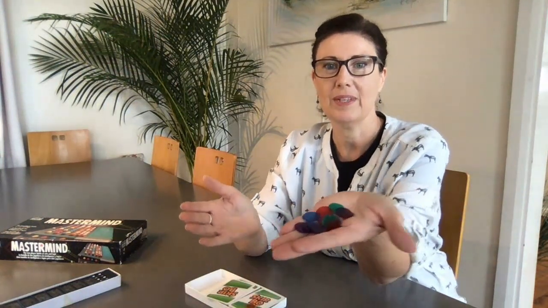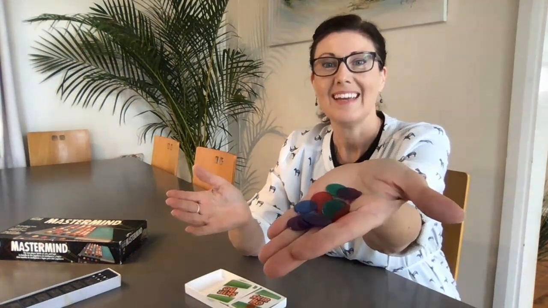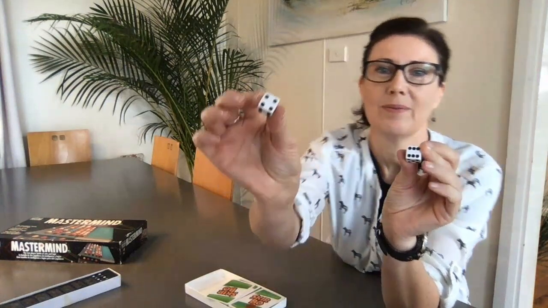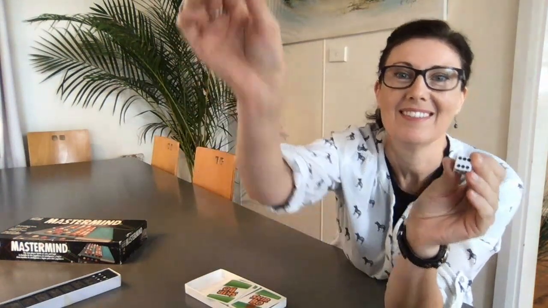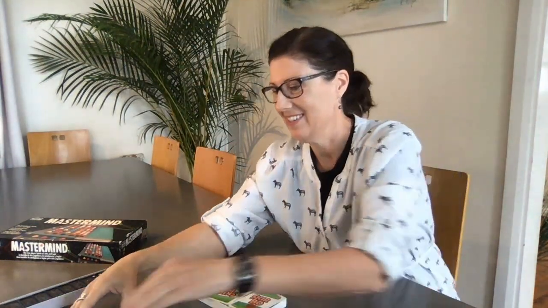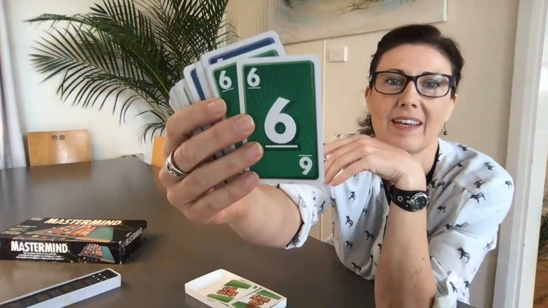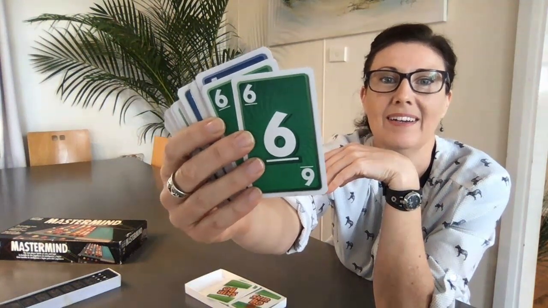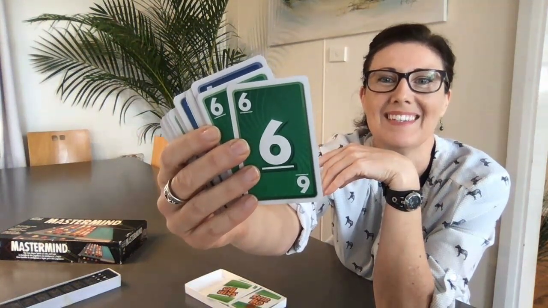Well, I have lots of things here as well. I have, do we call these? Counters, that's right. And these, what do we call those? Dice, that's right. We also have some cards, and on them are numbers.